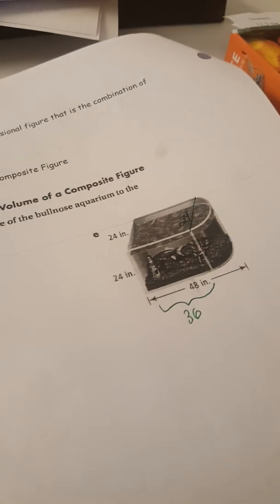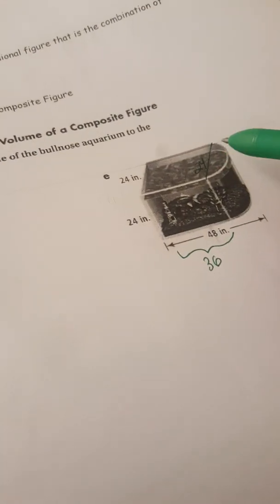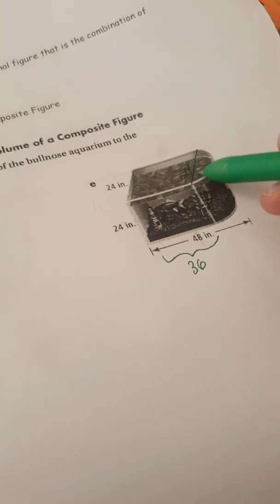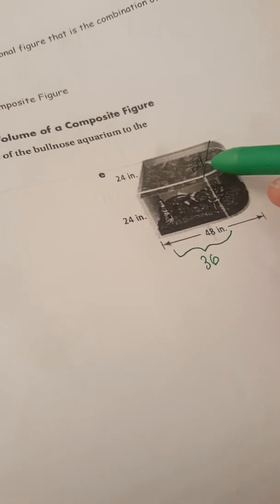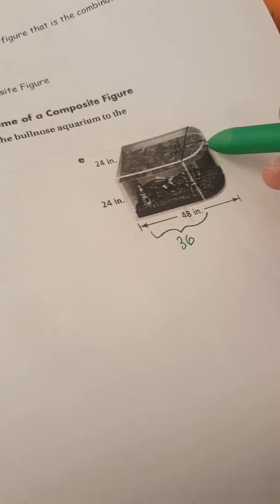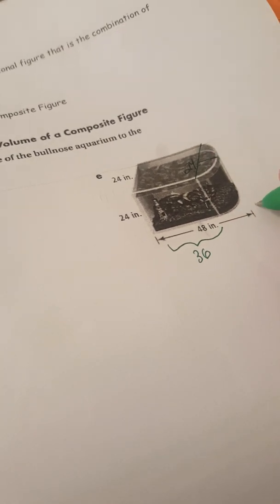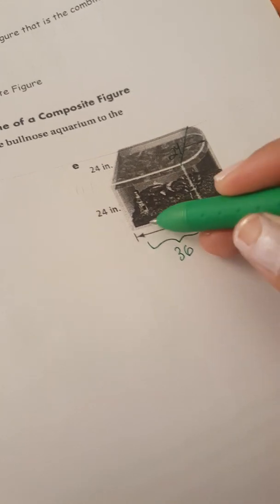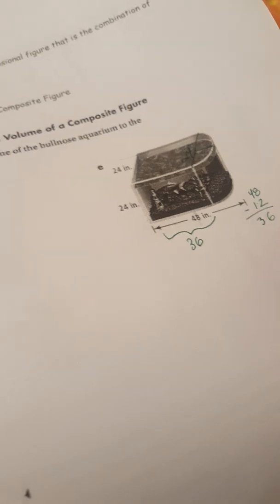From here to here, it should be 36. And the reason why is, you already know this looks like it's half a cylinder. So if you look at the radius, the diameter is 24. Half of 24 is 12, so this remaining part should be 12. Because this remaining part is 12, all you do is take 48 minus 12. You end up with 36. So that means this part should be 36.